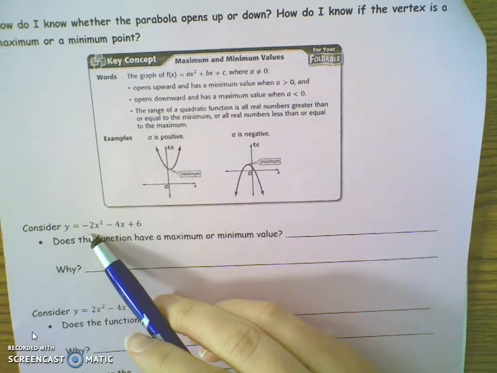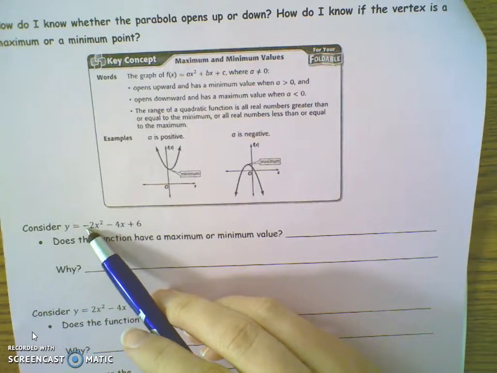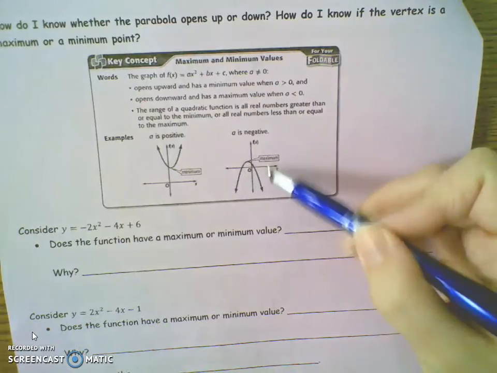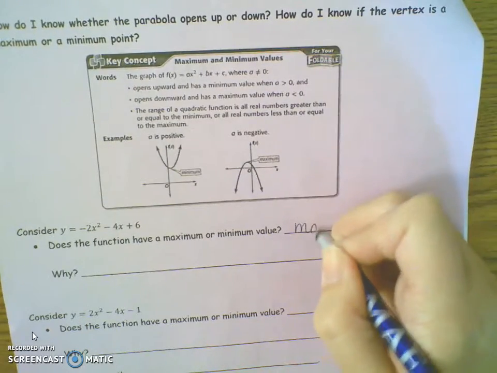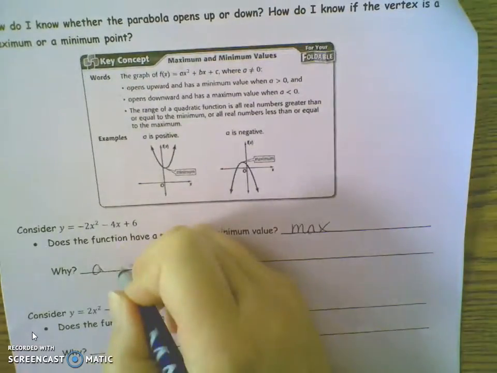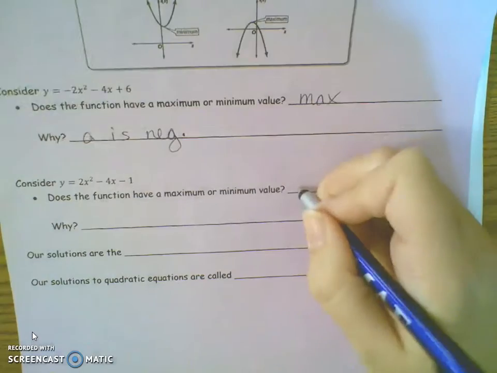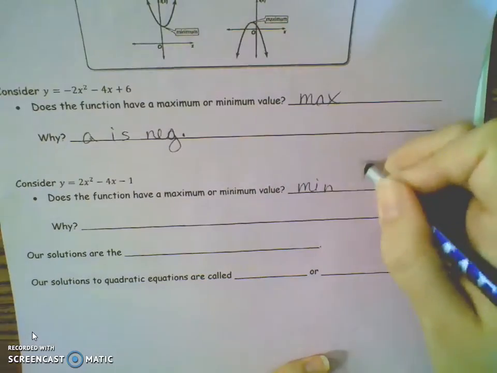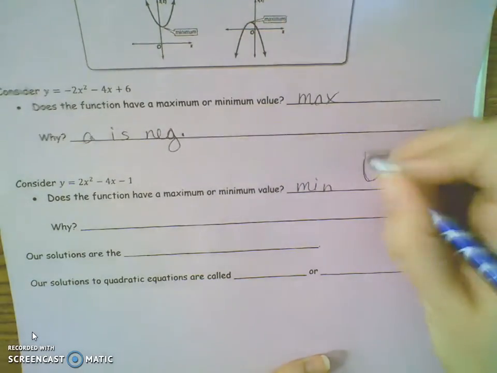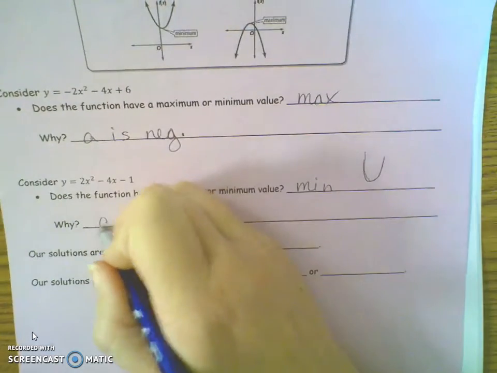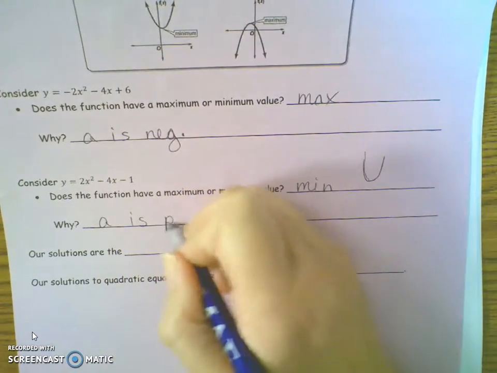So if it is negative, it's going to be going like that, and so it has a maximum, and it is because a is negative. This one is going to be the opposite. This one's going to have a minimum because our graph is going to look like that, and it's because a is positive.